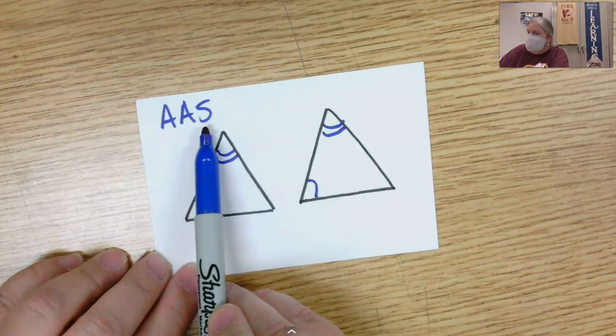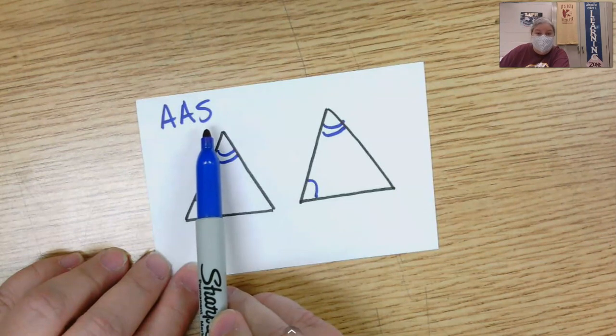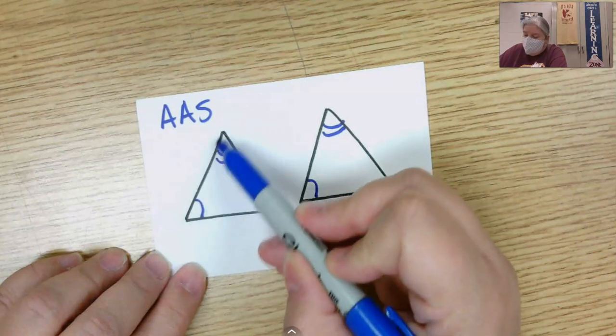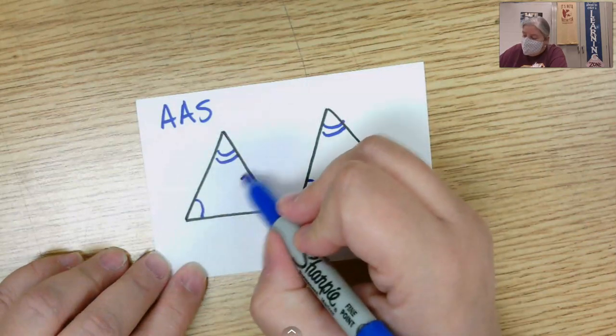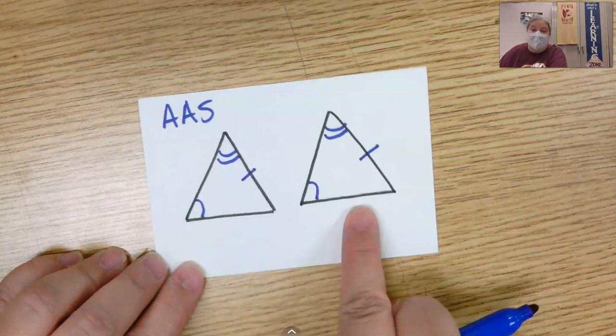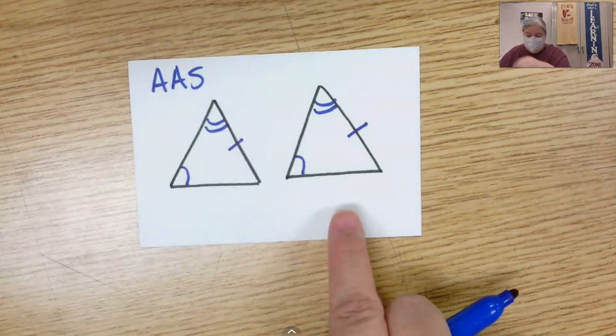Notice here that the S is not in between the 2 A's. If the S was in between the 2 A's, the side would have to be in between the 2 angles. That's called the included side. This time the S is not in between, so this is not included. It could be this side over here, or it could also be this side over here. Either way, this would be angle, angle, side.